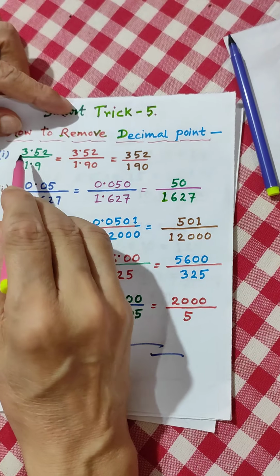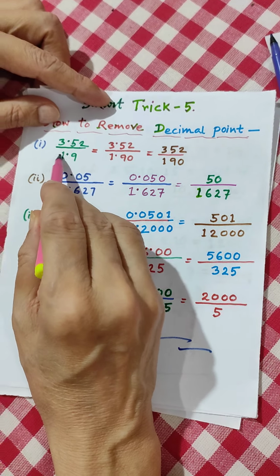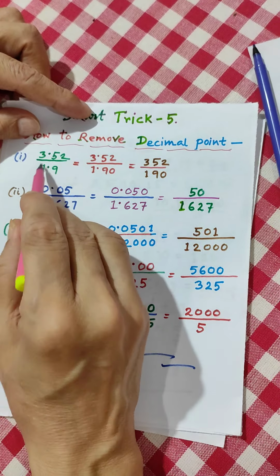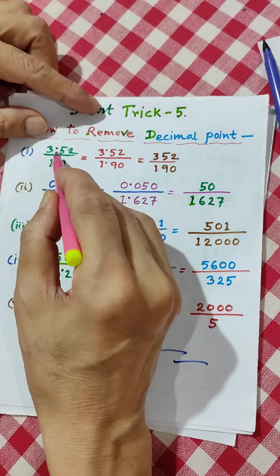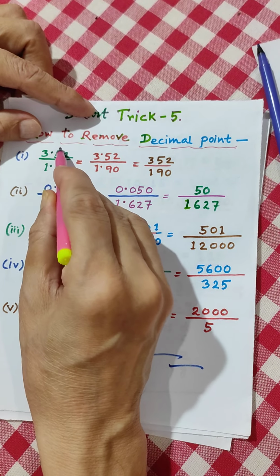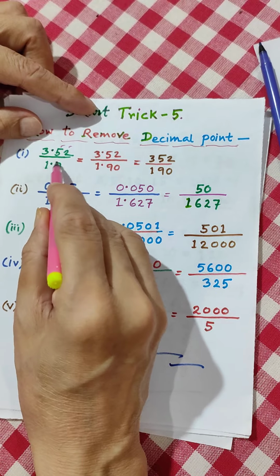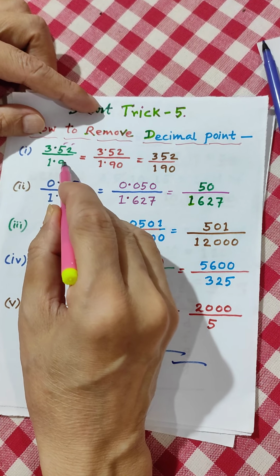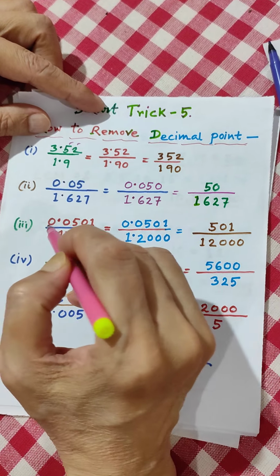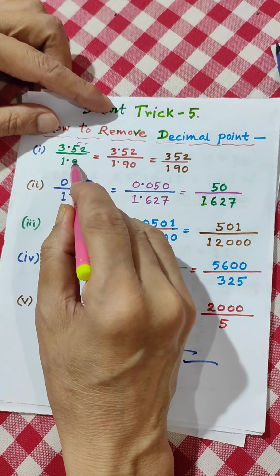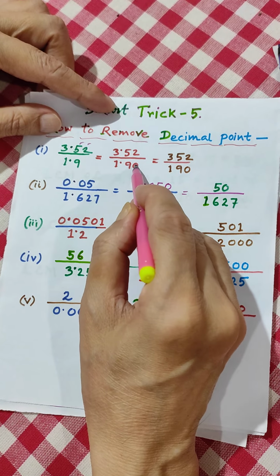Now consider this one, 3.52 divided by 1.9. You want to remove the decimal. So you count: after the decimal there are 2 digits, 5 and 2. And here after the decimal there is only 1 digit, 9. So you put a 0 and make 2 digits. So 1.9 you rewrite as 1.90.